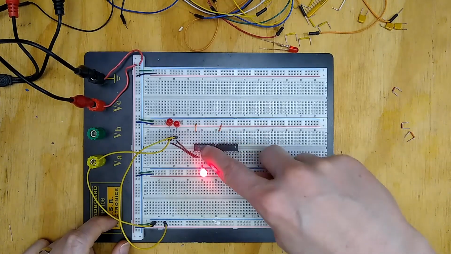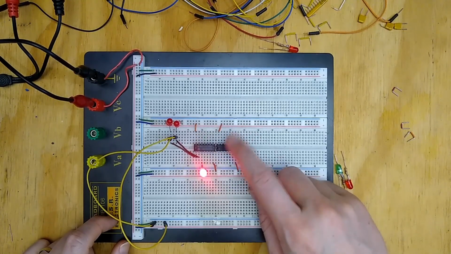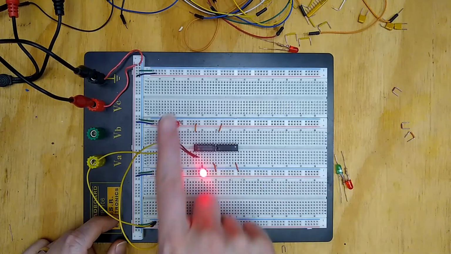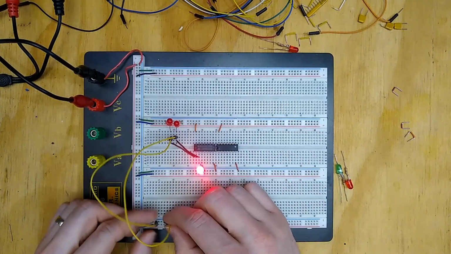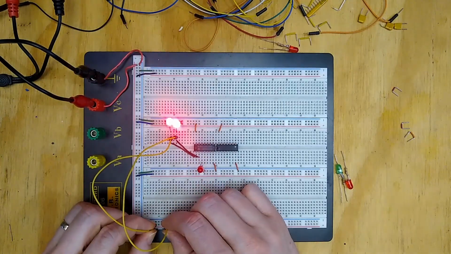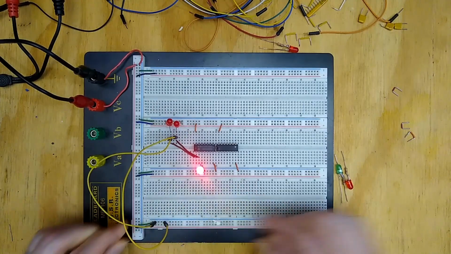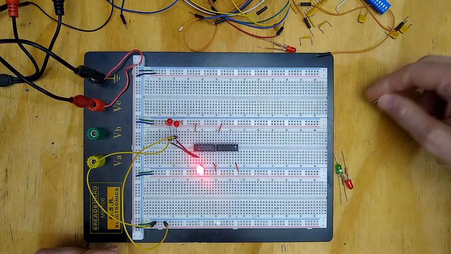So I've got a NAND gate right here, a 0 0, and next to it I've got a NOT gate plugged in. So we've already got the NAND wired up like we had before. So it only turns off when both inputs are high. And now we're going to make the other 3 gates.